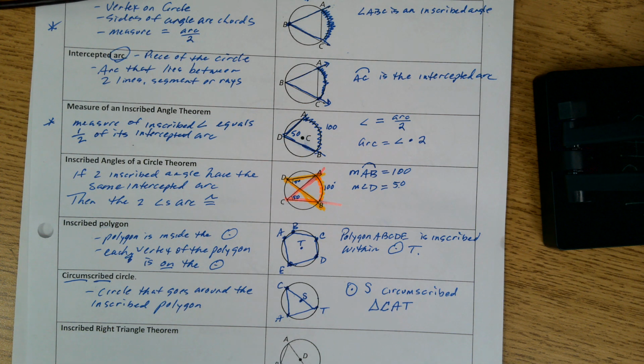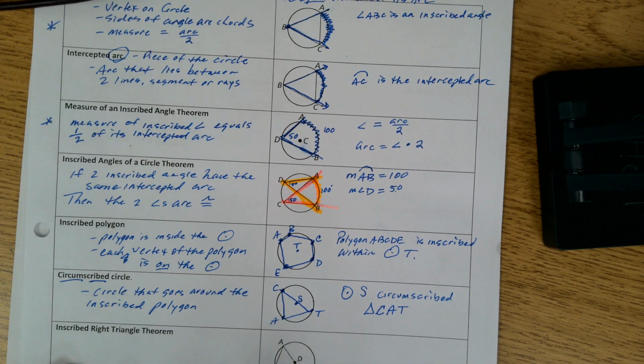Now this one's kind of cool. Okay, we're going to put this one, you could figure out. This one you have to memorize. This one you can figure out, but you got to think. Okay.